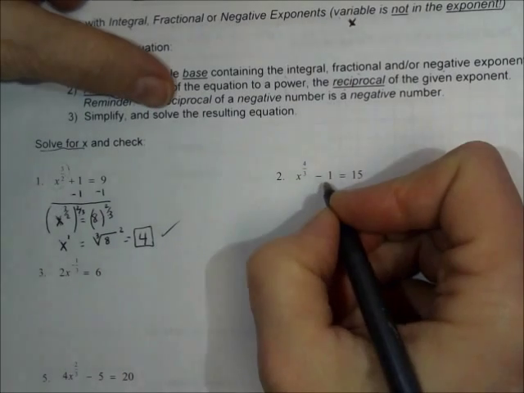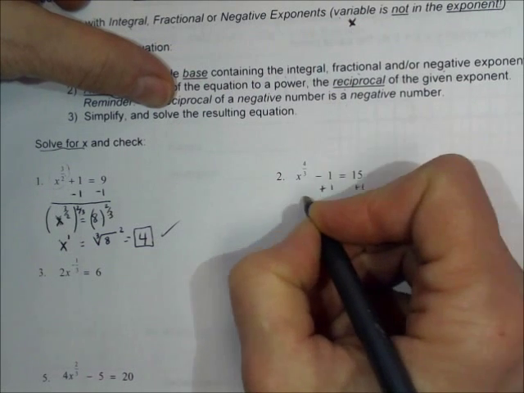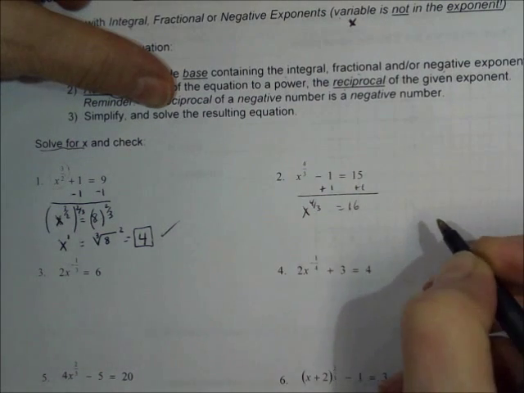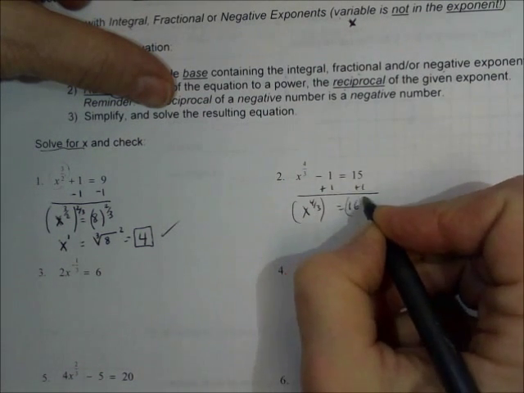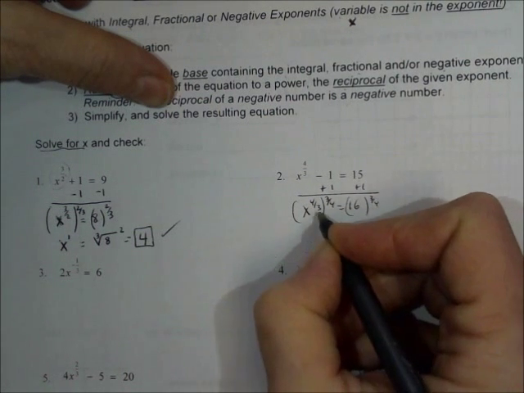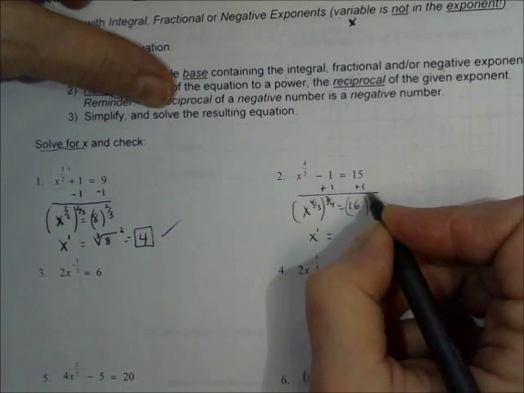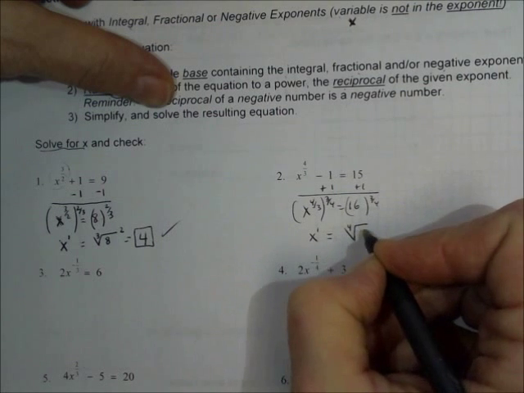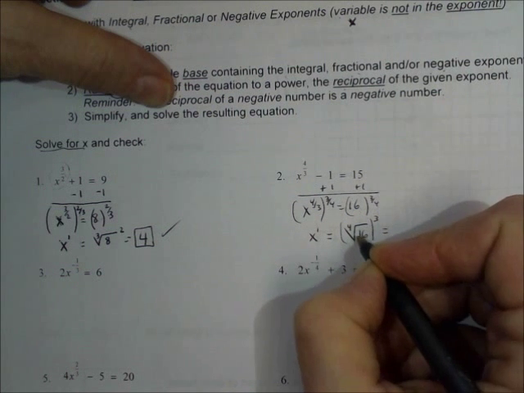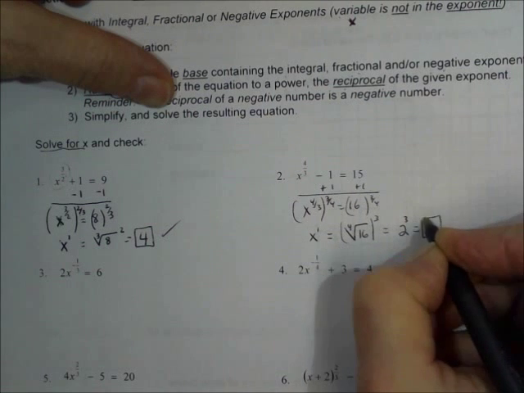Question number 2, we're going to isolate x to the 4/3 power by adding 1 to both sides, which gives you x to the 4/3 is equal to 16. Now the second step says we're going to raise both sides to the reciprocal of 4/3, which is 3/4. 4/3 times 3/4 is 1, so x to the first is equal to 16 to the 3/4, which is the 4th root of 16 raised to the 3rd power. The 4th root of 16 is 2. 2 cubed is 8, so x is equal to 8.